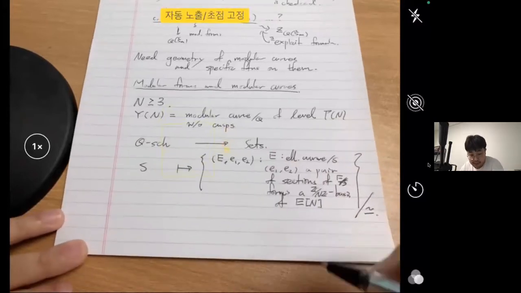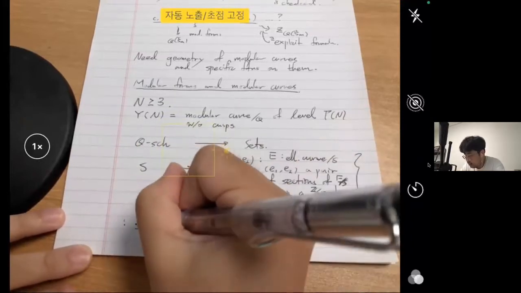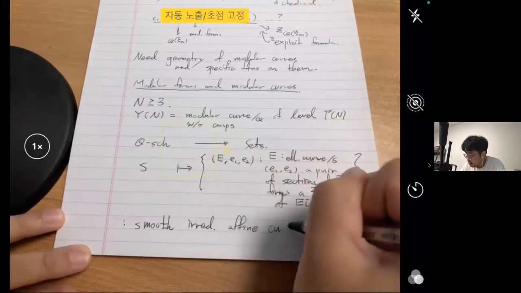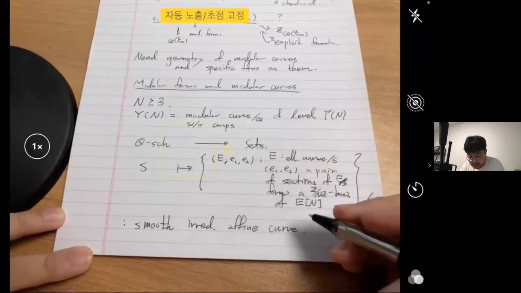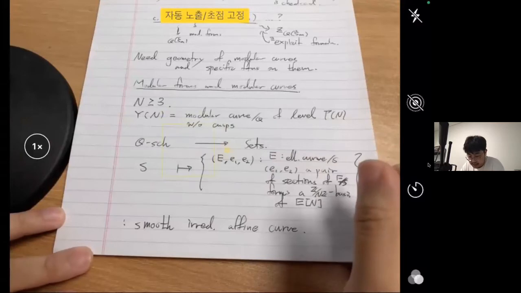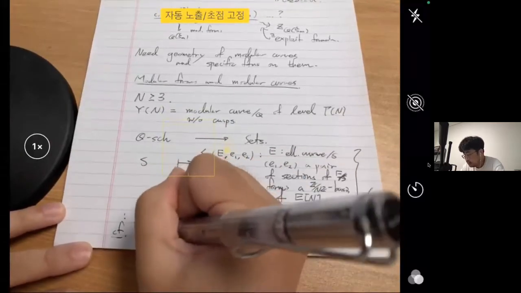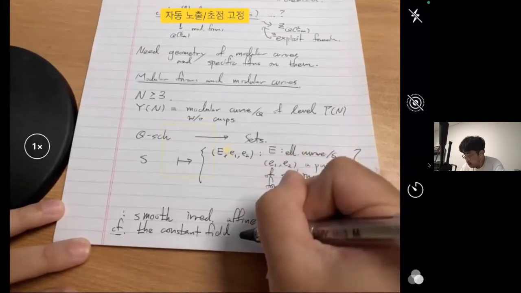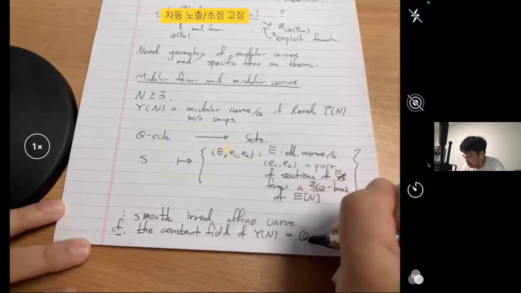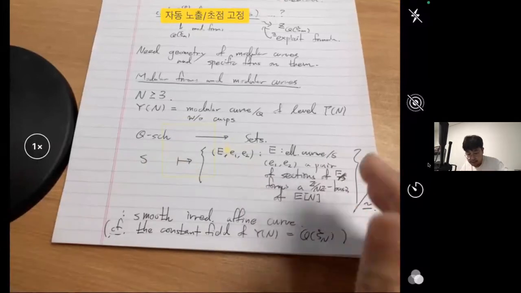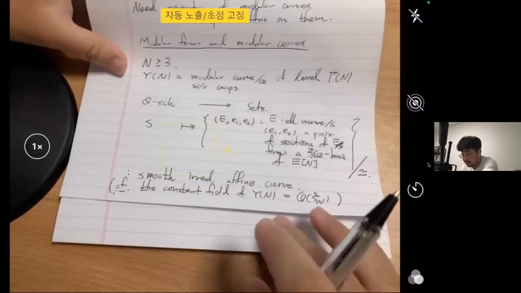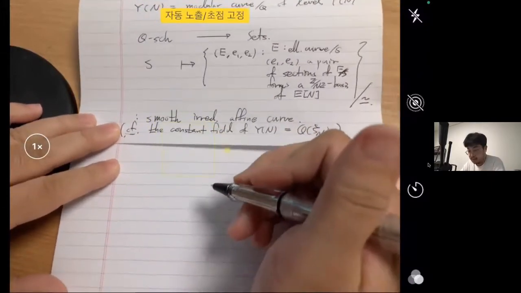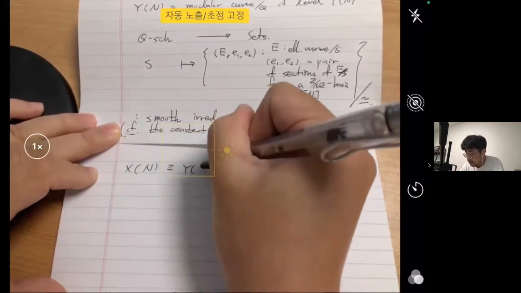Then what is known is that Y_N is a smooth irreducible affine curve. One thing I want to remark is that its constant field is not Q, it's Q adjoining the Nth root of unity. So the constant field of Y_N is Q(zeta_N). And X_N will be a smooth compactification of this Y_N.